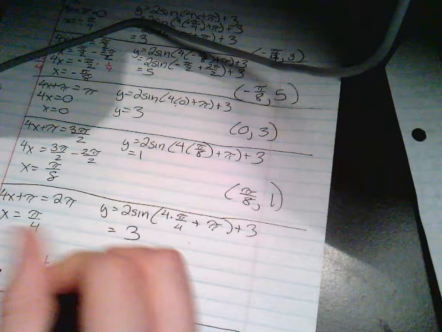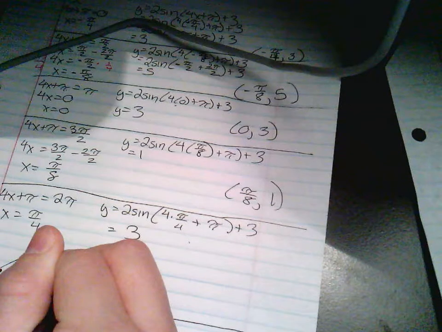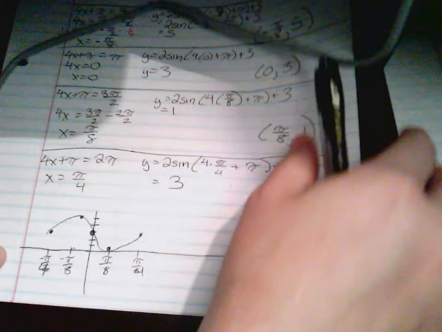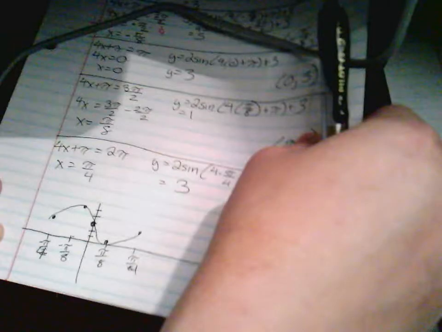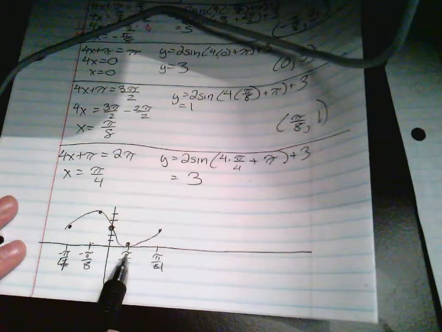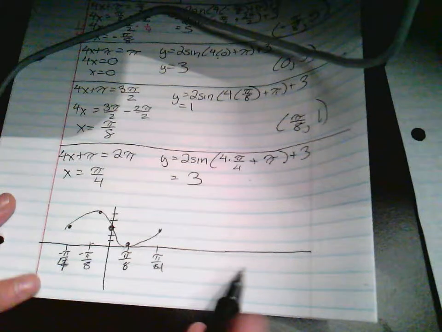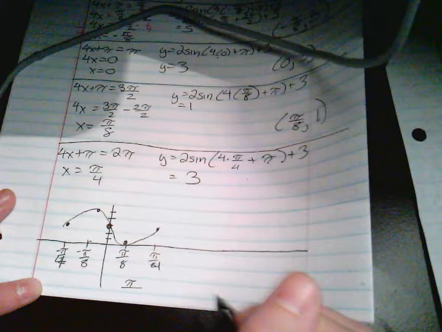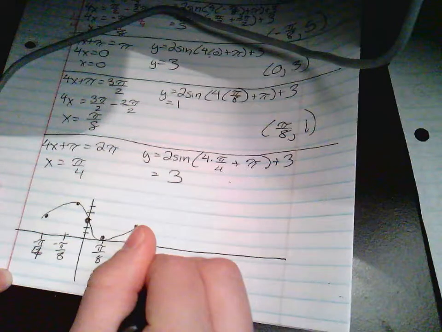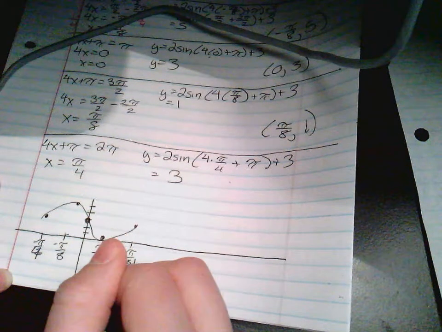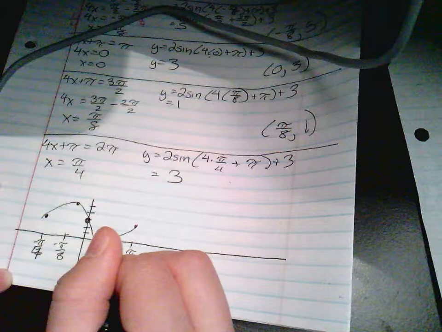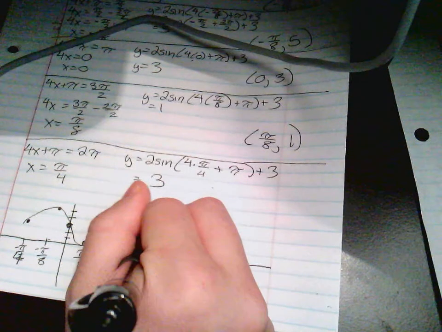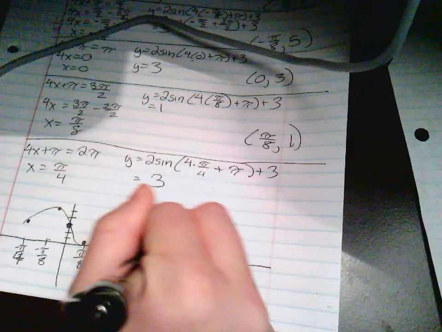If you were asked to do more than one cycle, you would keep going. I'm just going to do 2 cycles for you. So you're adding pi over 8 to each number. So you're going to have pi over 4 plus pi over 8. Okay, so that's going to be multiplied by 2 and 2. So that's going to be 2 pi over 8. 2 pi over 8 plus pi over 8 is 3 pi over 8. 3 pi over 8 plus pi over 8 is going to be 4 pi over 8, which is pi over 2.